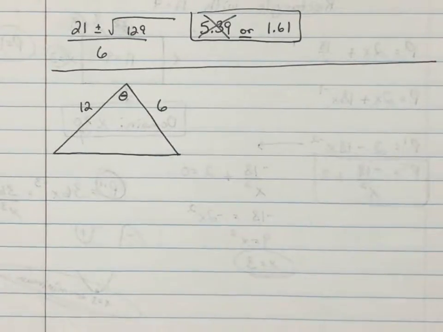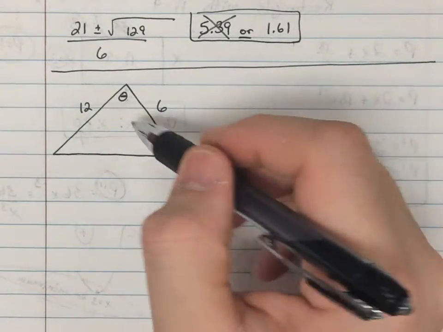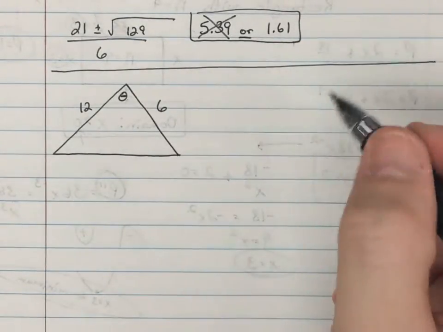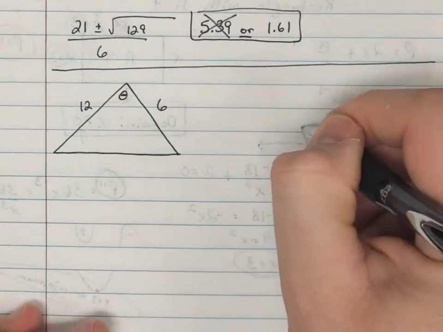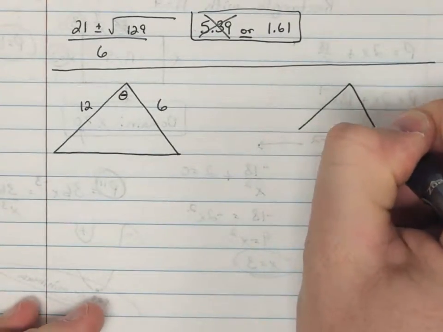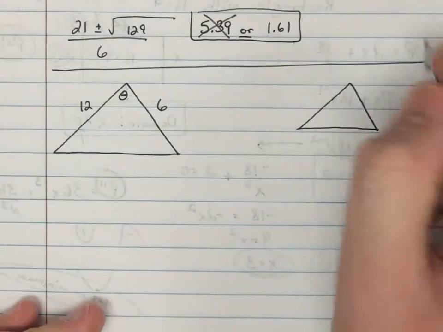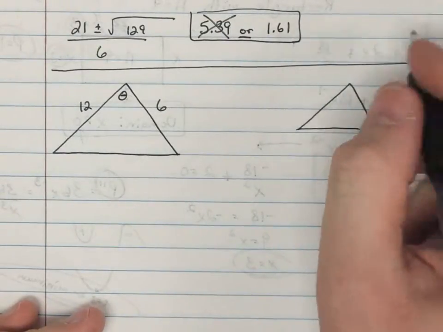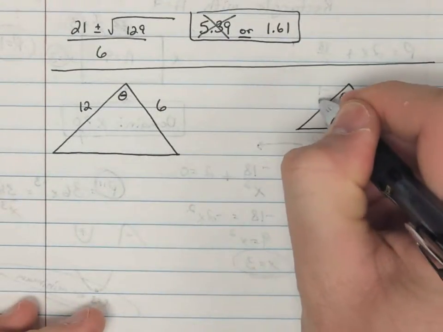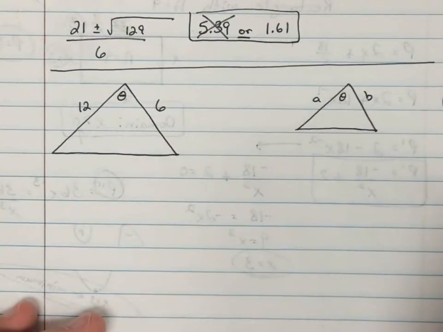Okay, so here's something you probably don't remember. How in the world do I find the area of a triangle if I'm given a theta? There's a formula. If you've got a triangle, you might not remember this from pre-cal, but let's say that this is theta and this is a and b. Formulas like this, I'm not going to expect you to memorize. I would give you this formula on the test if you needed it.